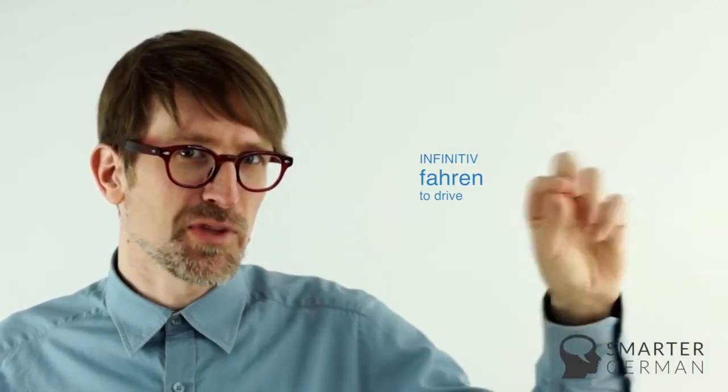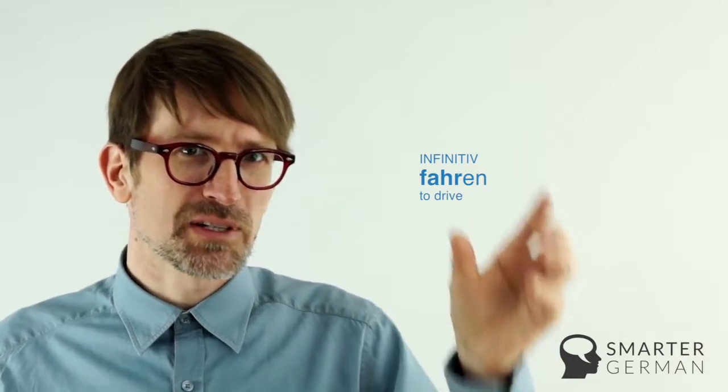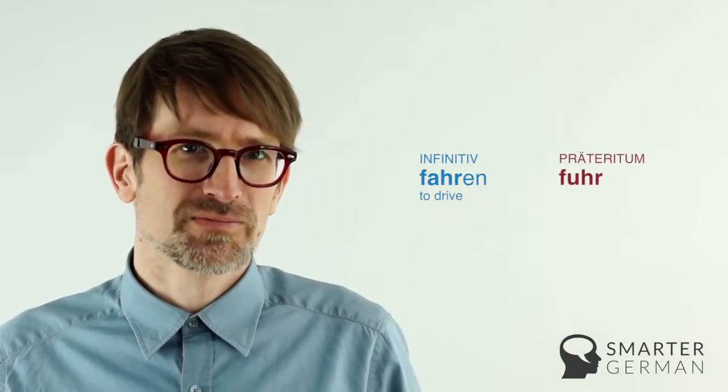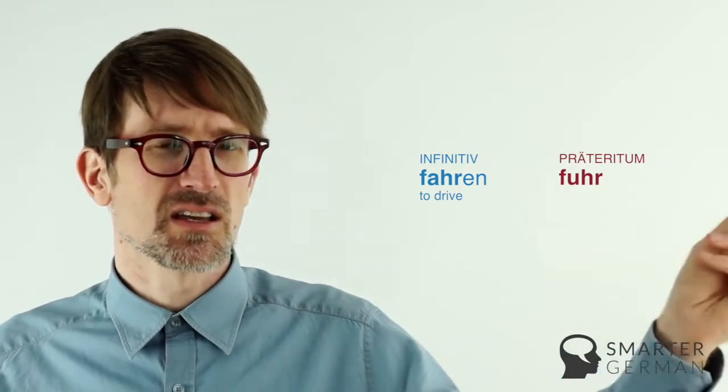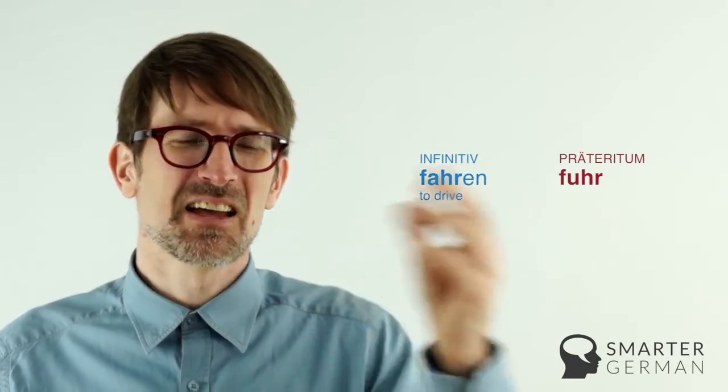Fahren. And as so often, we simply cut off the en to get the stem, fahr. And in the irregular preteritum, it turns into fuhr. And you notice two things. The a has changed into a u for whatever reason. And there is no more te like in the regular forms. Yeah, you remember spielte. But here it's fuhr.